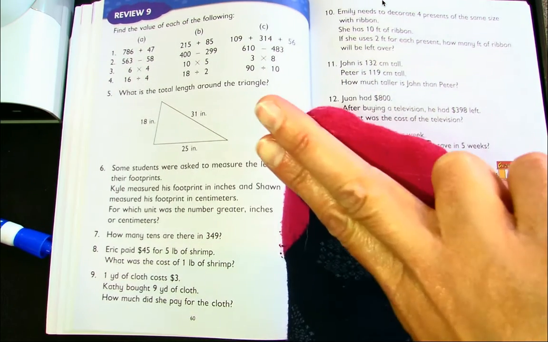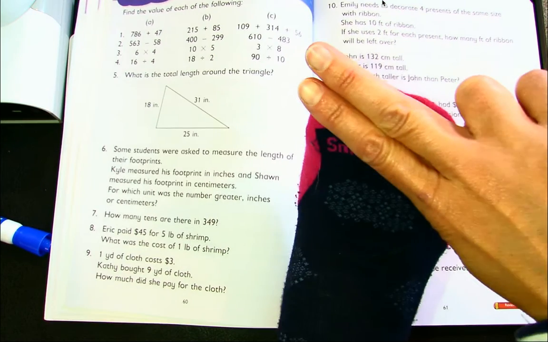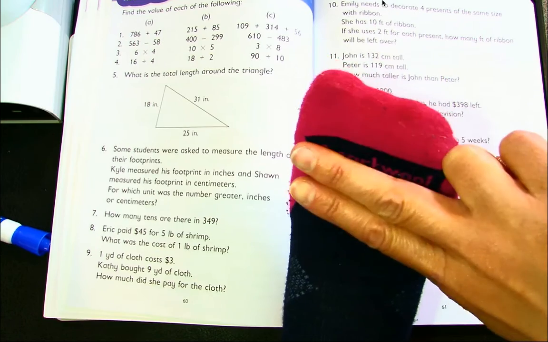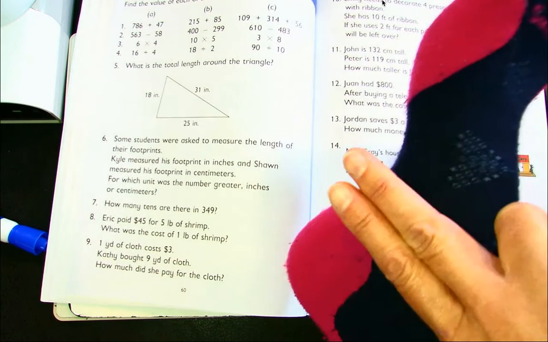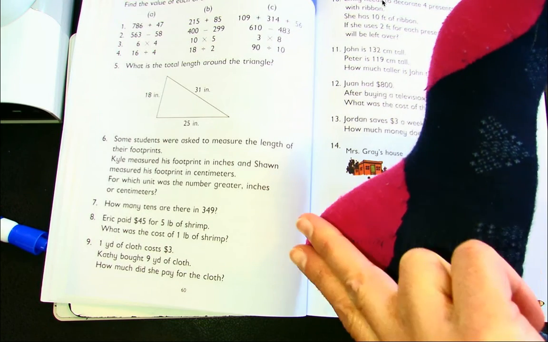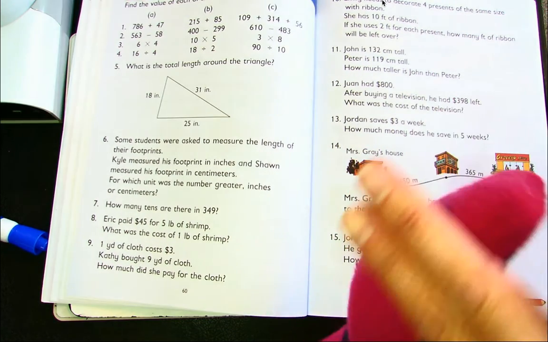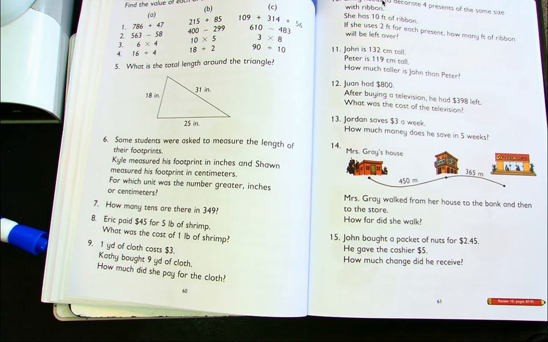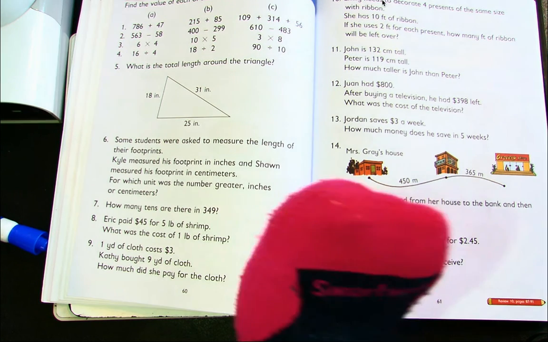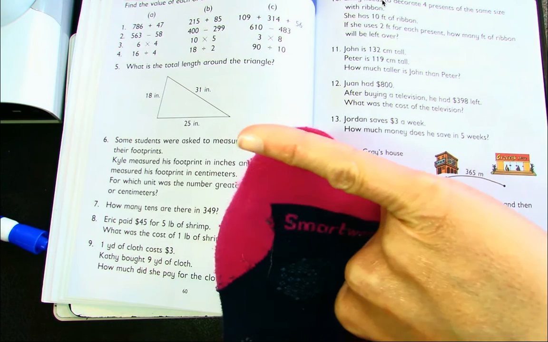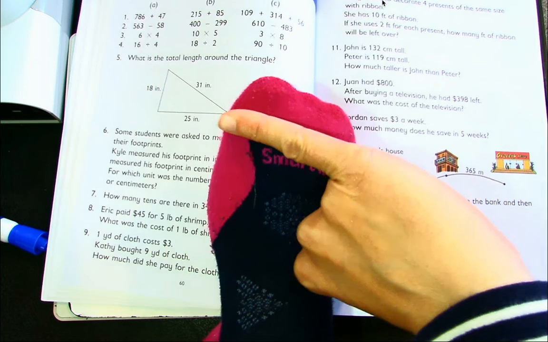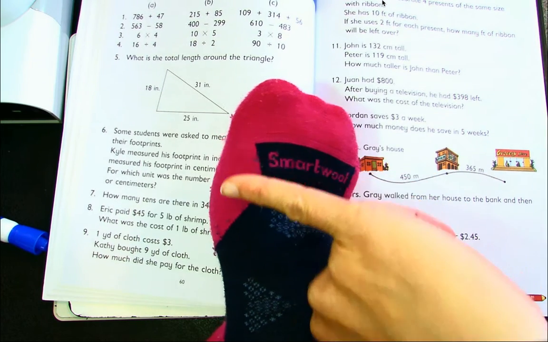If I was going to measure in inches, maybe about 8 of those. But if I were measuring my foot in centimeters, much smaller, it's going to take more of my fingers to measure in centimeters.